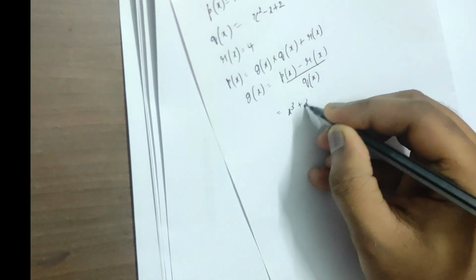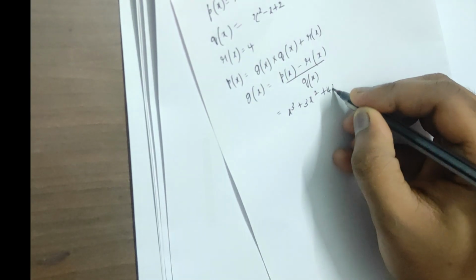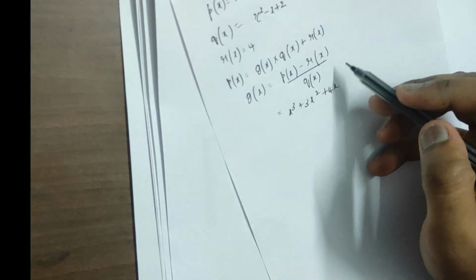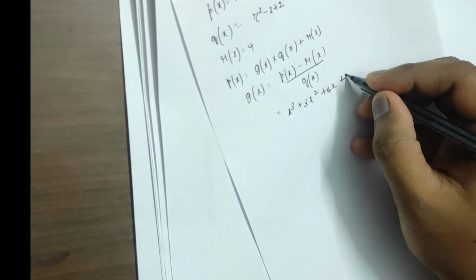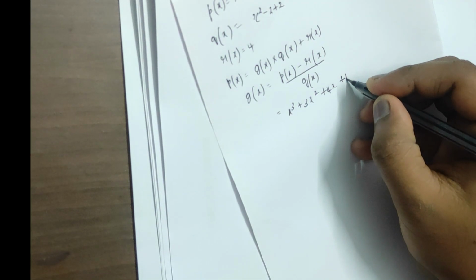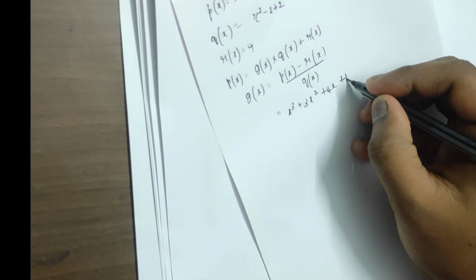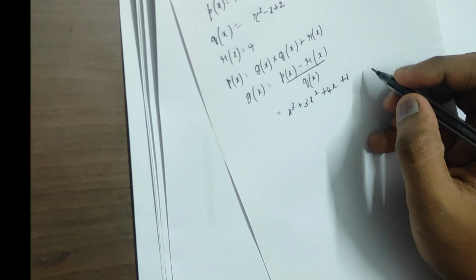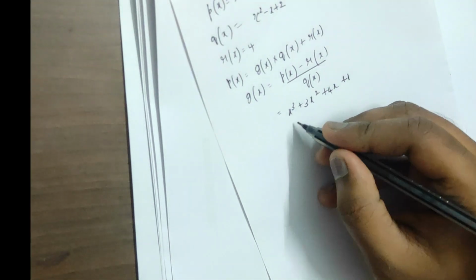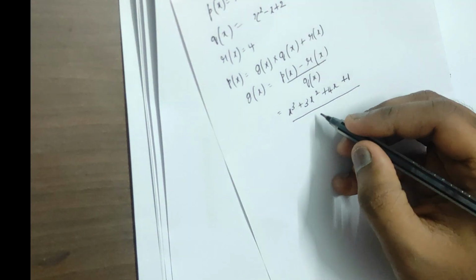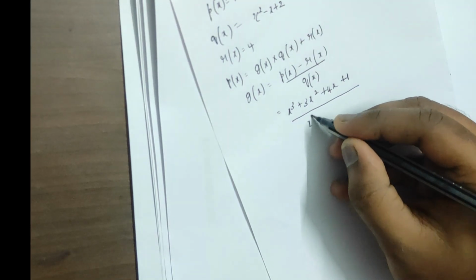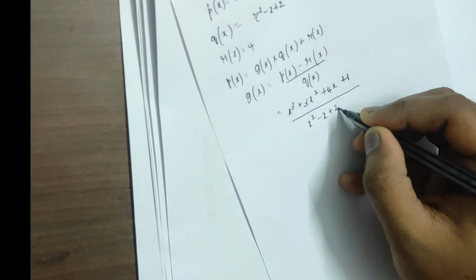X cube plus 3x square plus 4x plus 5 minus 4, that is plus 1. And the q of x value is x square minus x plus 2.